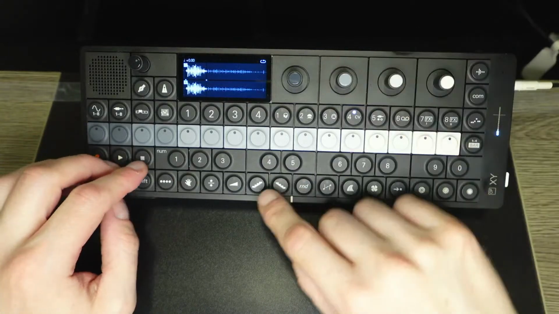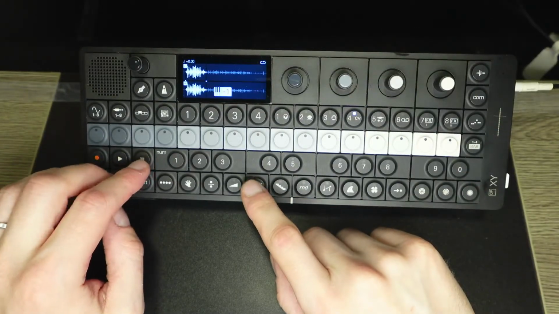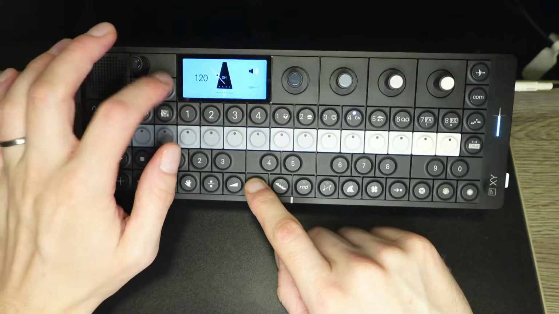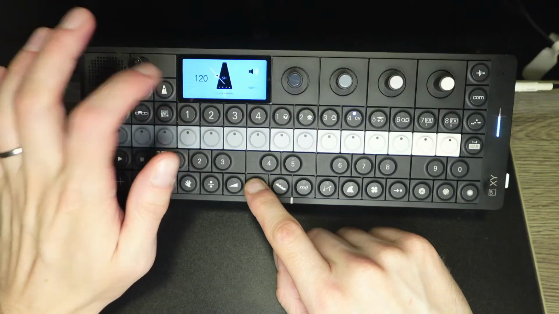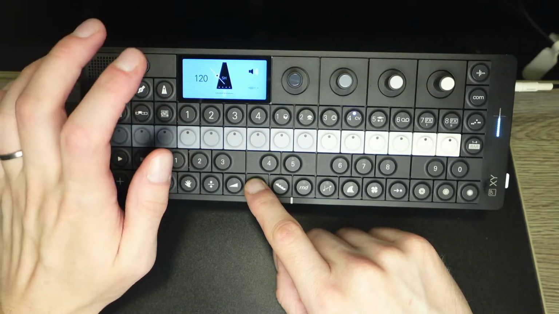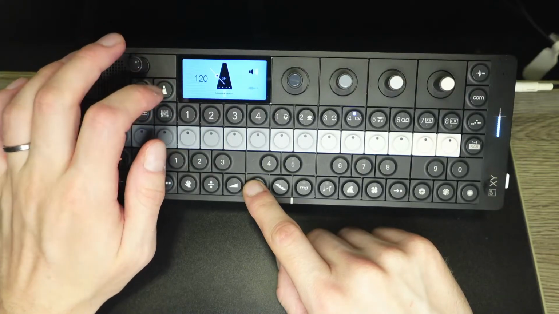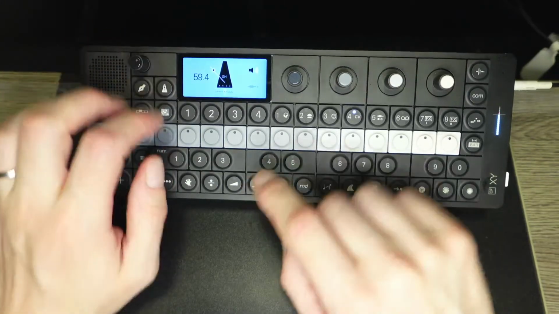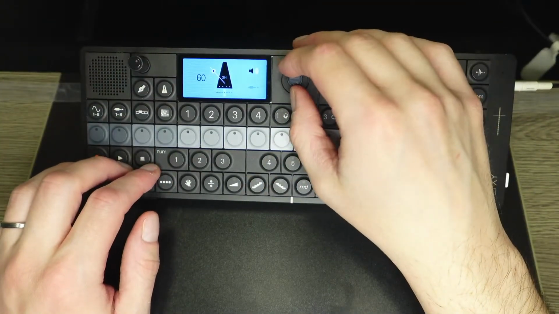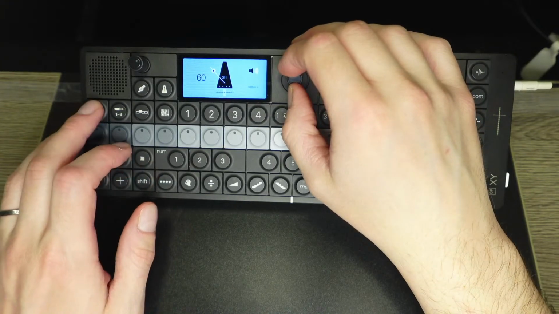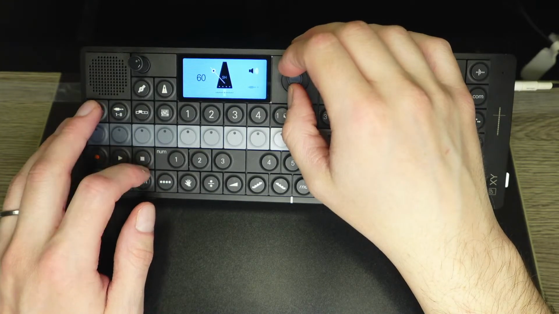That is interesting enough to me. Maybe I'll just put it at 120 then. Unless we want to speed that up. Yeah, we'll go with that.